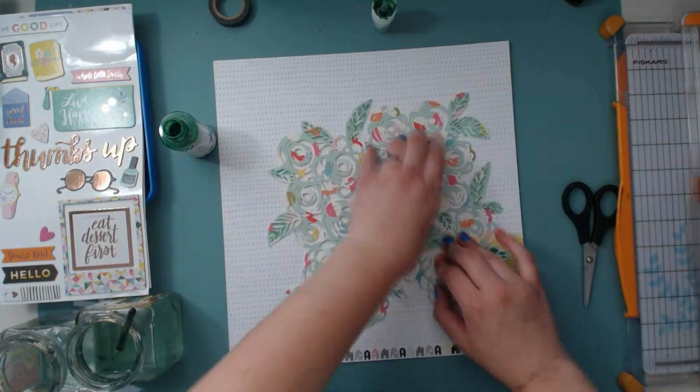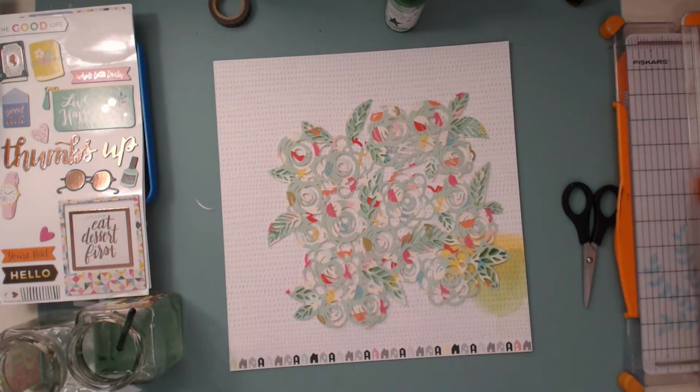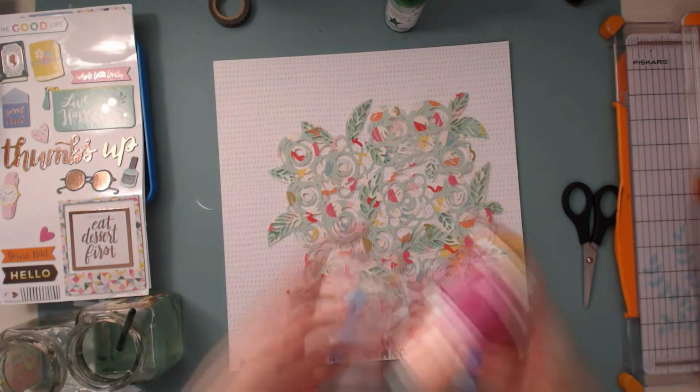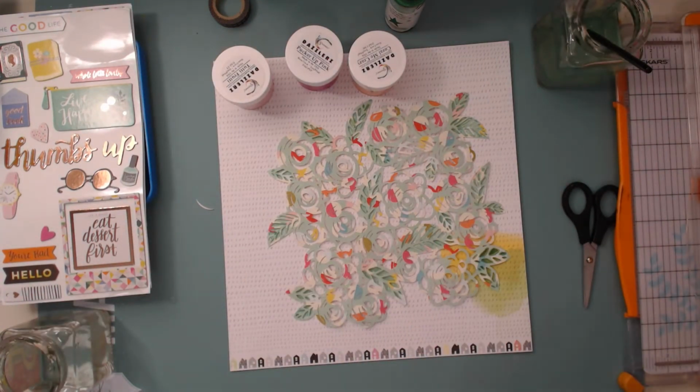Then I'm just finishing up with the leaves, and then I'm going to pull out some Shimmerz Paints Dazzlers in 2 different colors, and I'm going to put those on different, because there's 2 different flowers, I believe.